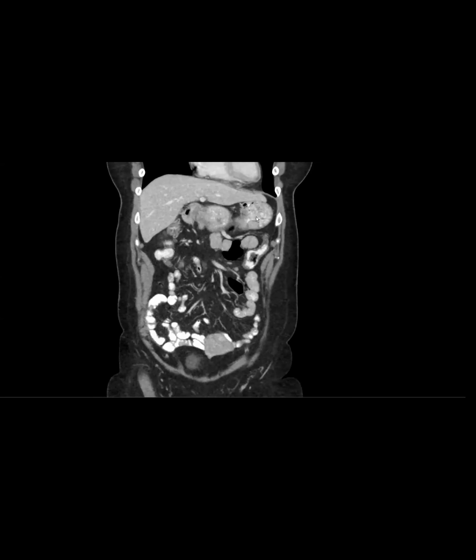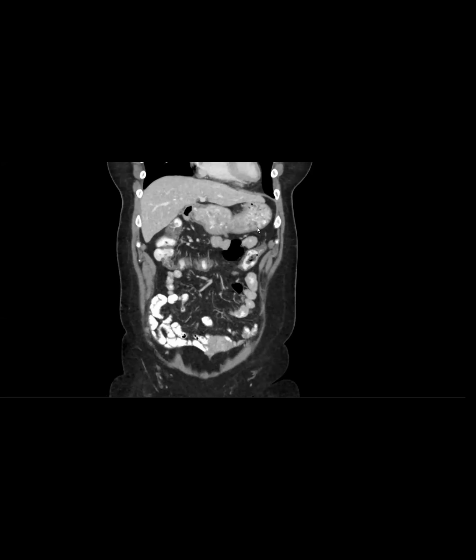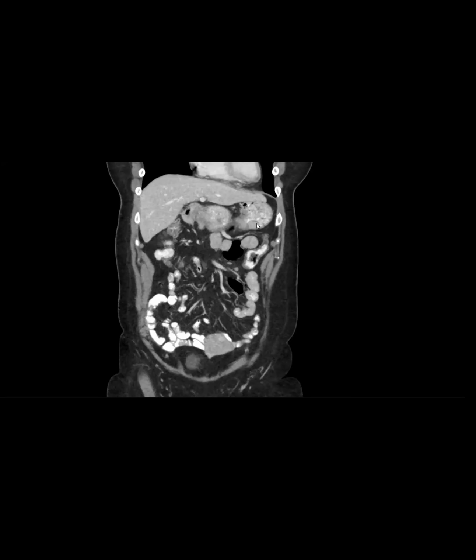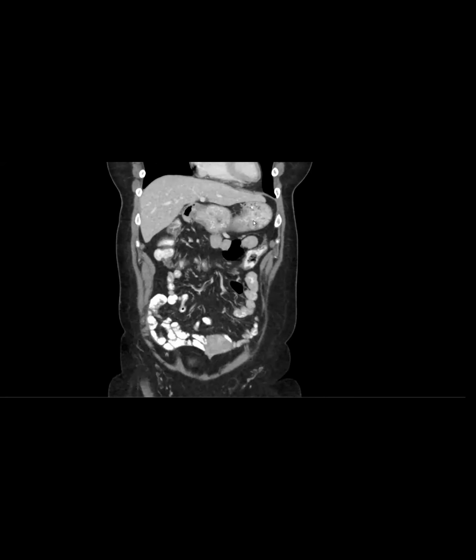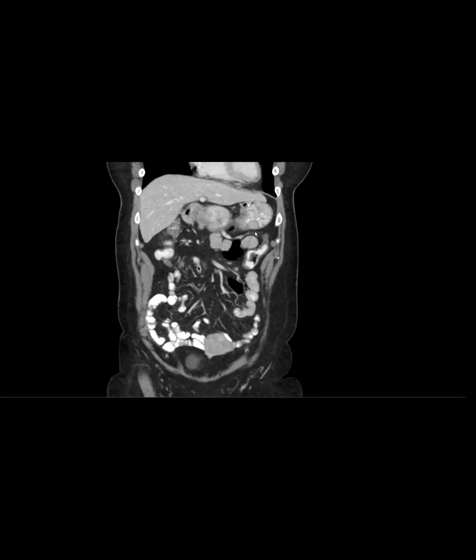So this patient has this submucosal mass here in the stomach. I wanted to show this because initially we were thinking that, because it's so well circumscribed, it could be a leiomyoma or even a GIST tumor. So this patient ended up getting an endoscopy, and this turned out to be ectopic pancreas.